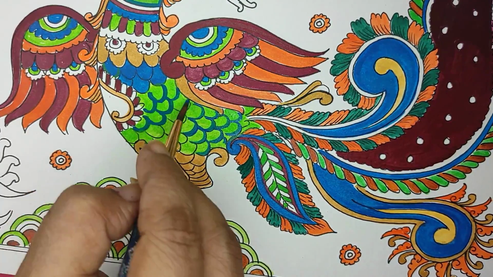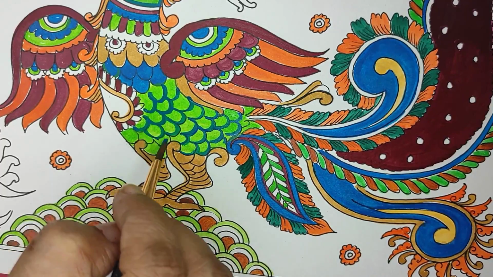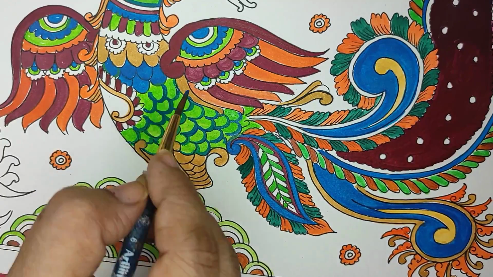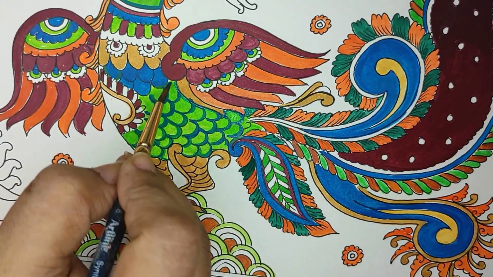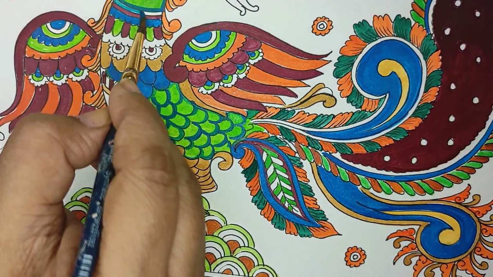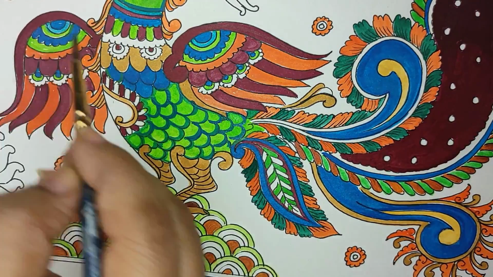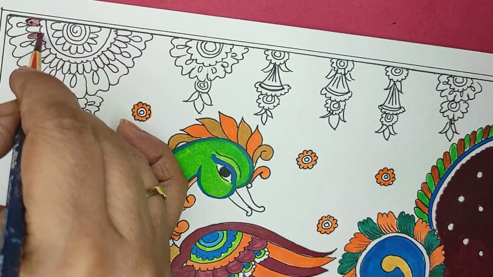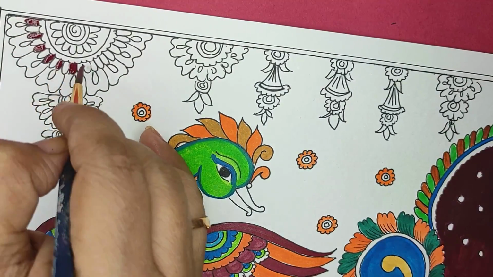You may also use a pen if you are using it on paper, but when it was done on the fabric, we cannot do this. So this is an easily created picture on paper. Now I will be showing you different kinds of methods which we can use to create the shading.